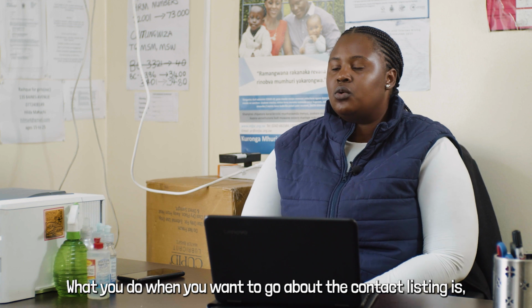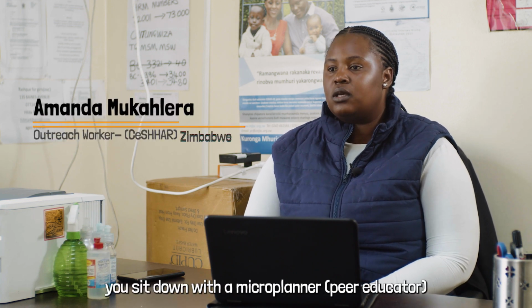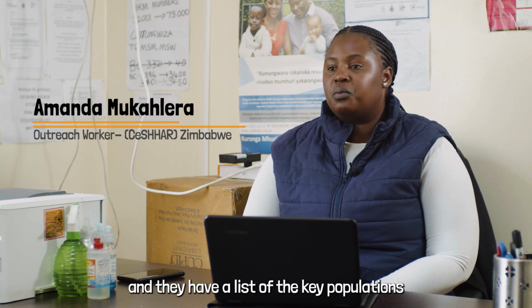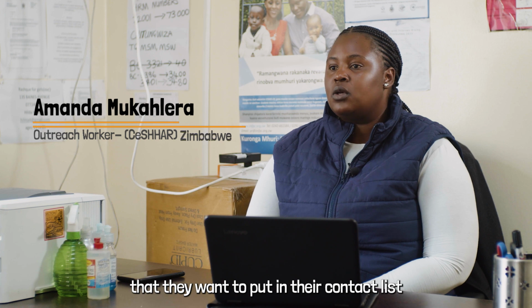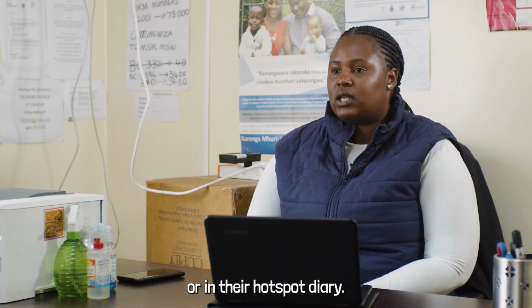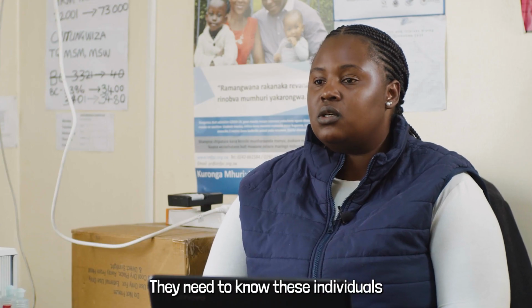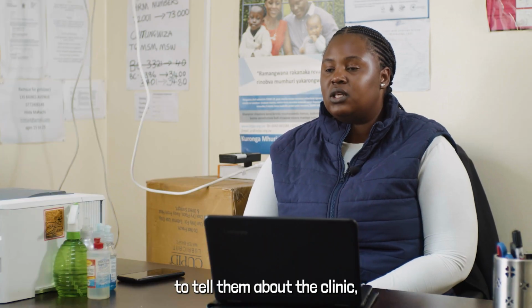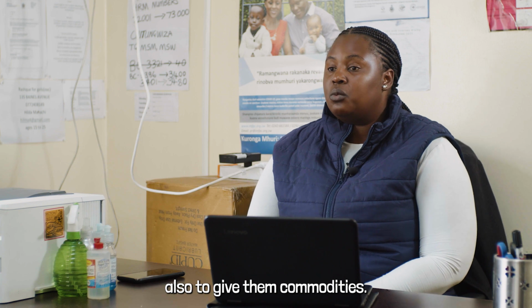What you do when you want to go about the contact listing is, as an outreach worker, you sit down with a microplanner and they have a list of the key populations that they want to put in their contact list or in their hotspot diary. They need to know these individuals or these key populations to ensure that they are able to tell them about the clinic, also to give them commodities.